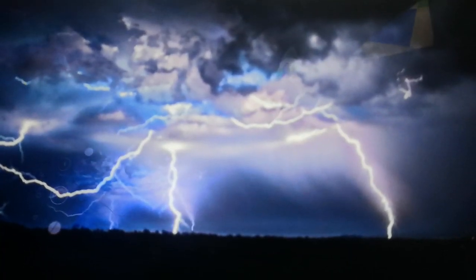The next one is called fork lightning. It is what we often think of when we imagine lightning. It is an electrical charge that flows from a cloud down to the ground in a zigzag path. Take a look. Here's a picture of it.